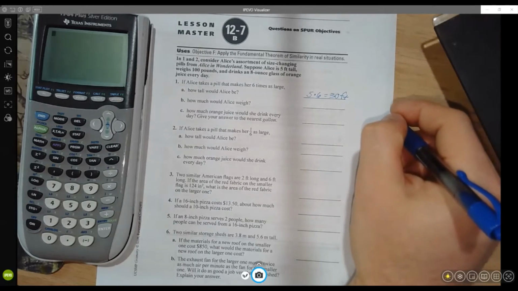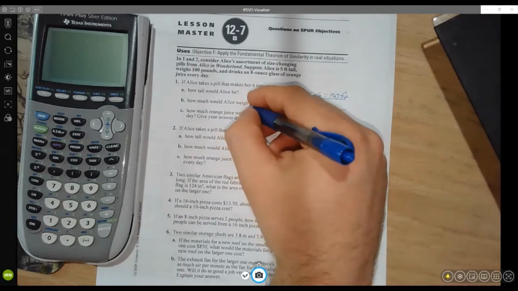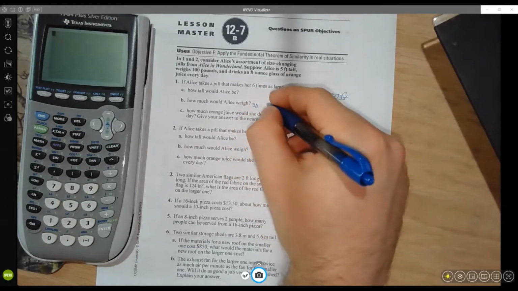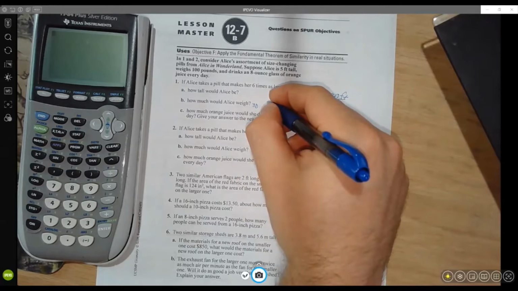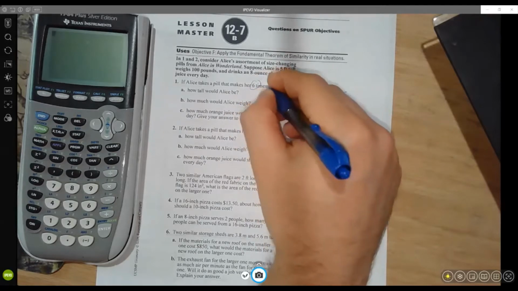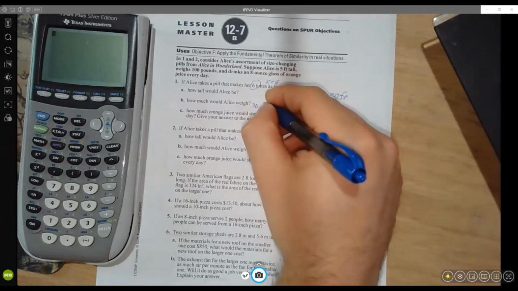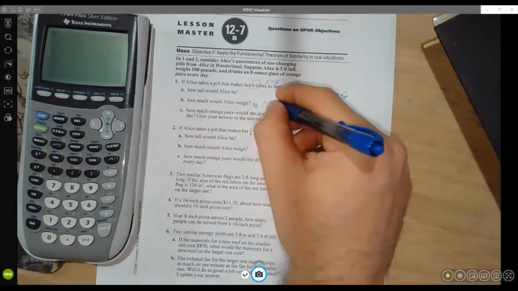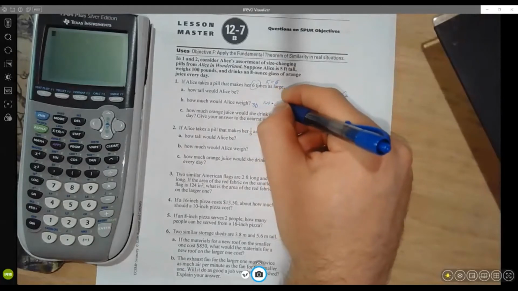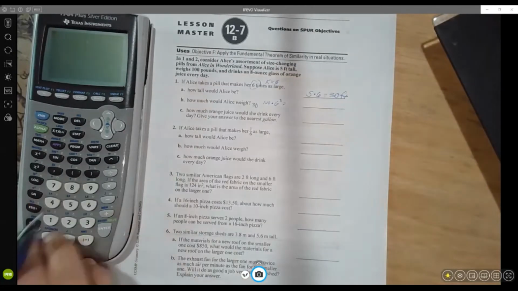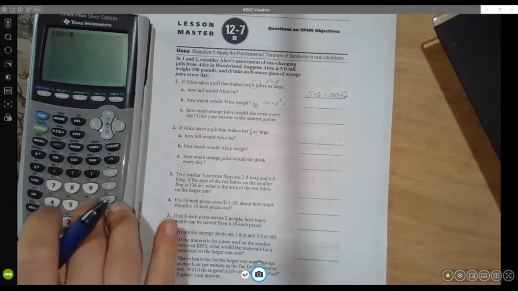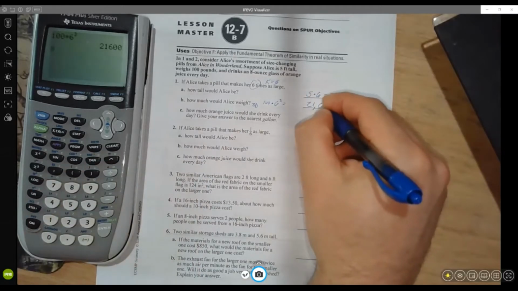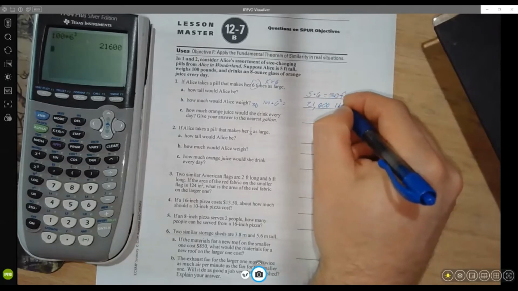How much would Alice weigh? Weight is 3-dimensional. So we're going to use a k cubed value. So k is 6. So we're going to take her weight, which is 100 pounds. We're going to multiply it by 6 cubed. She would weigh 21,600 pounds.